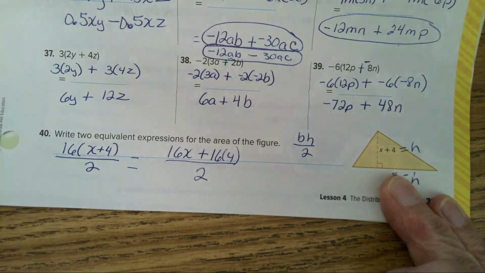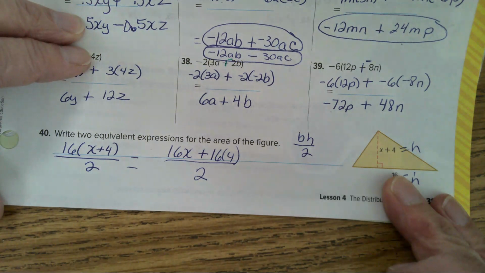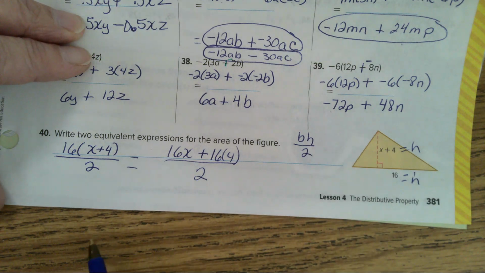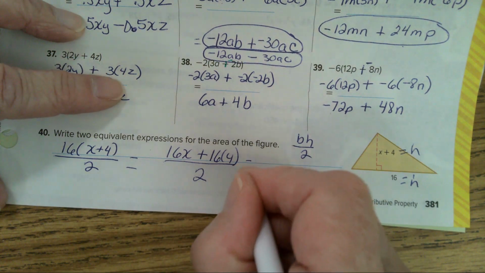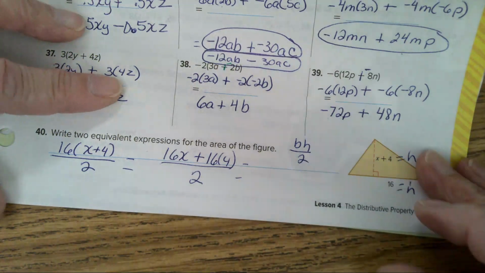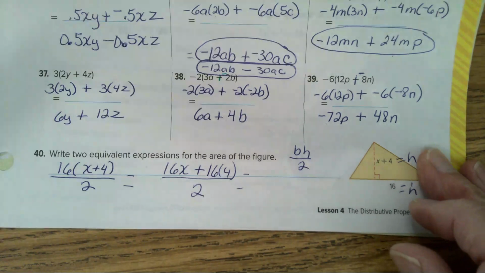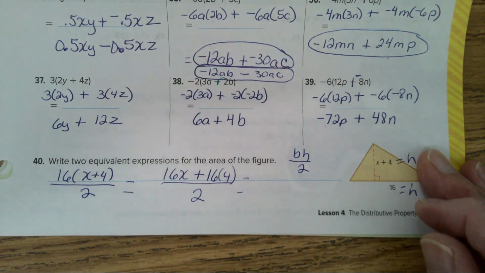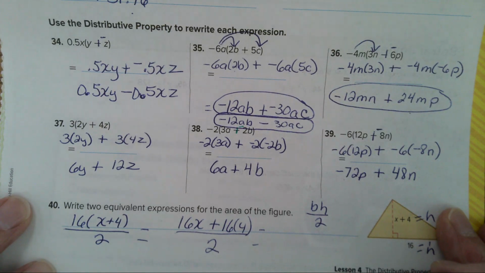8, you could have 16x plus 64x. Then you could divide them both by 2. I guess another one would be, well, we could go on and on, but we have a lot to do. I don't have time to keep on writing different ones. All right, now let's go to our answers. Any questions? Are you getting a better feel for how to do these problems, especially 34 to 39?